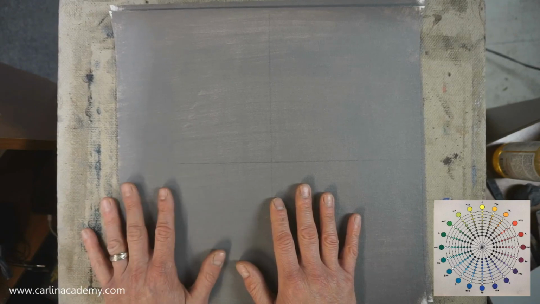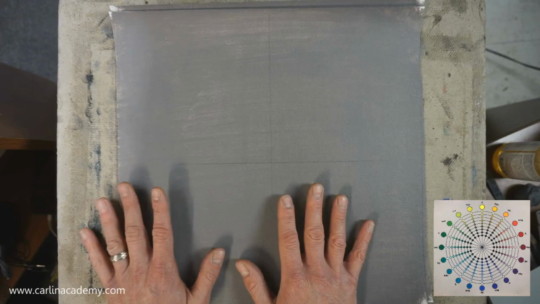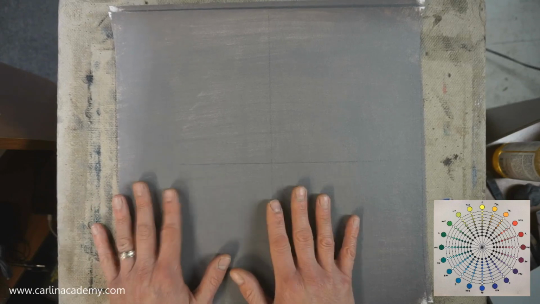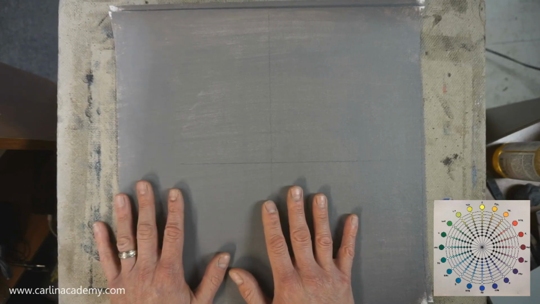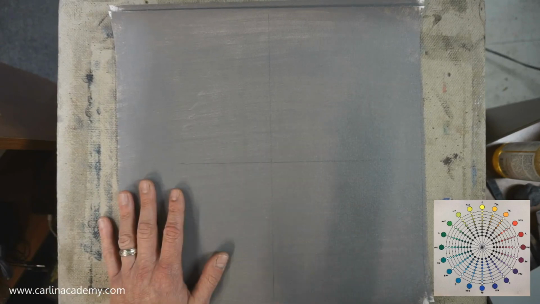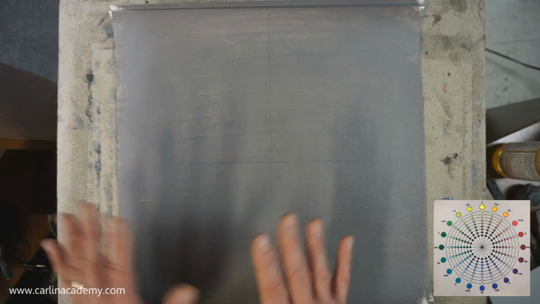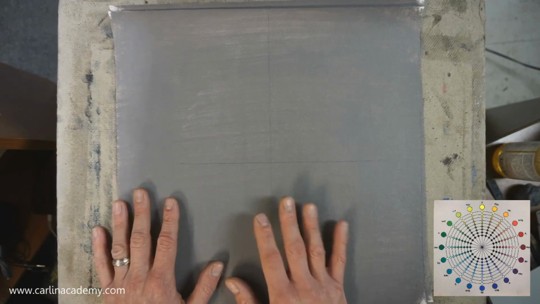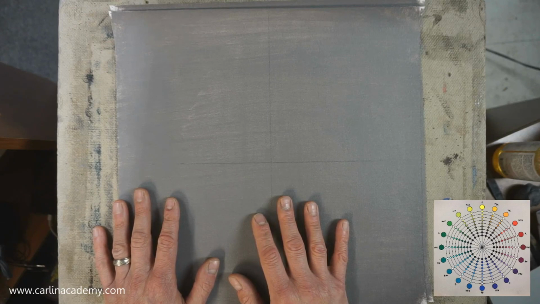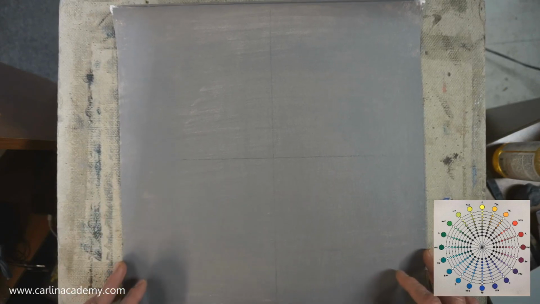Just like the value scale, all it does is organize visually the things that are available to you in your paint box, so that it will hopefully help you when you're painting to see where color families are, where they fit in the spectrum, or eventually how to mix them together to find the color that you need.